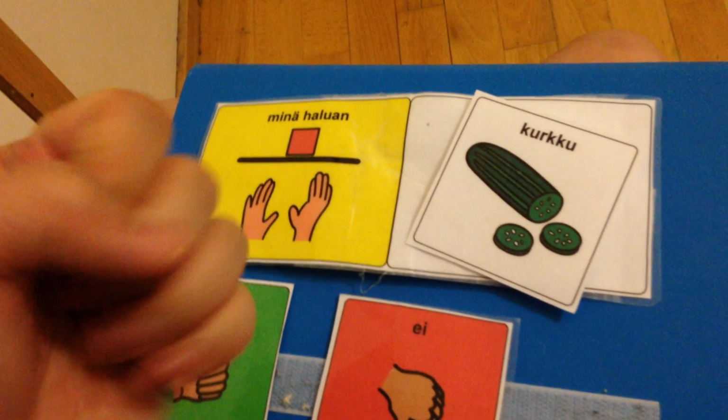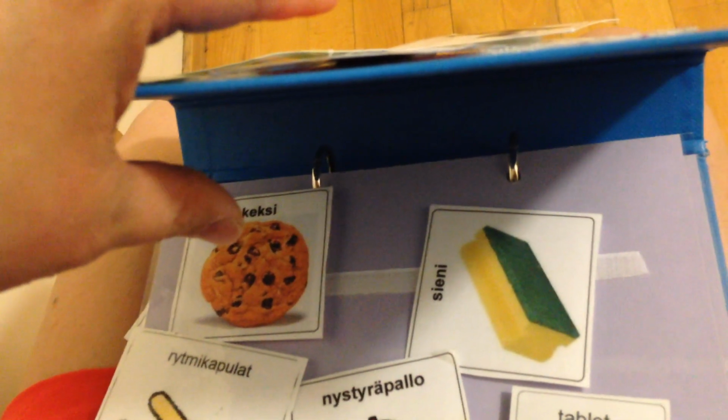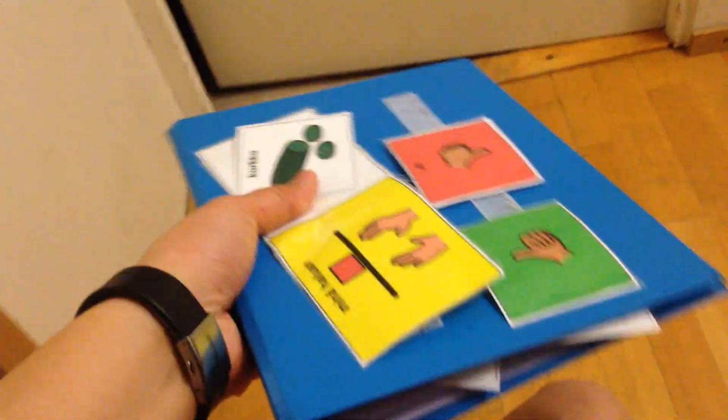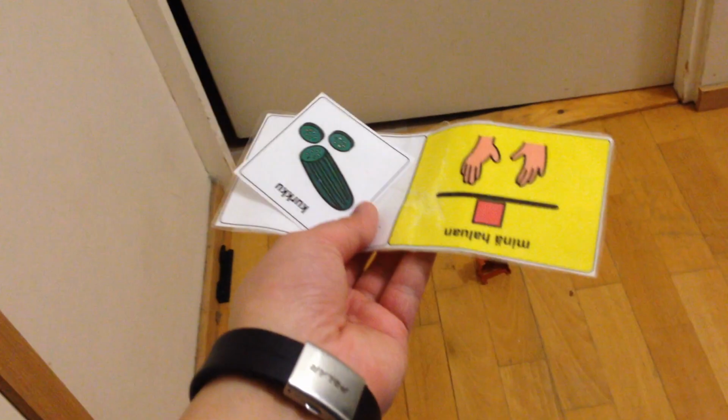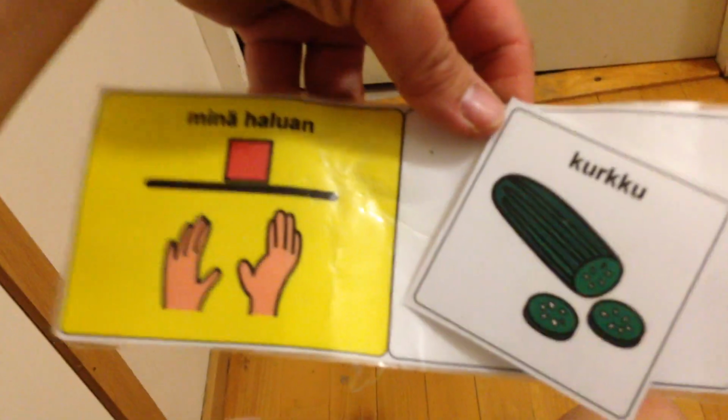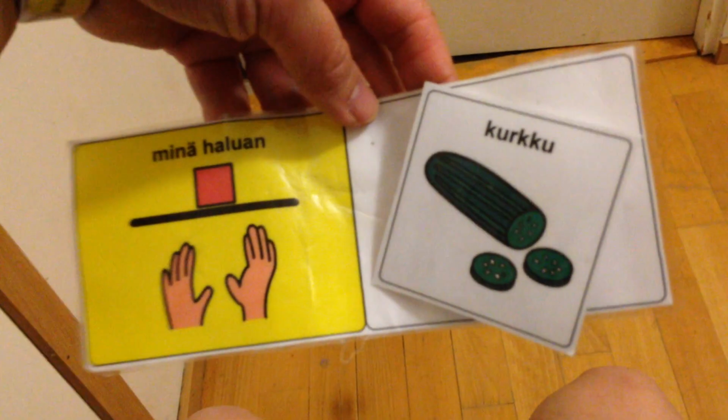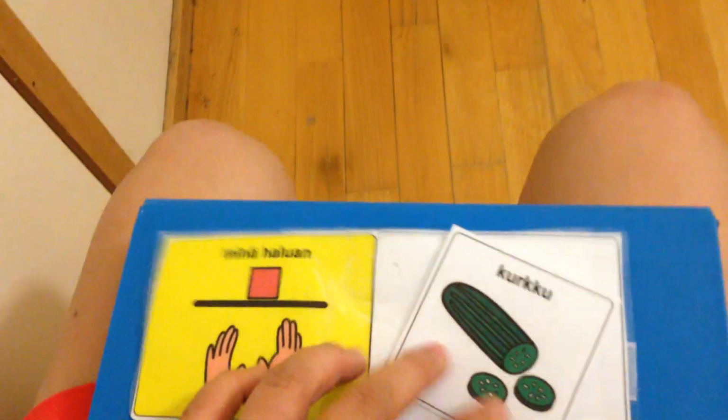When he gets determined enough with us, he does flip through, and today he used the cookie one, and he put it on there, and then the point is to either give the whole folder or to give the sentence and just give it to the adult. And then the adult would look at it and say, hey, he wants cucumber, great. And then, of course, immediately reward with whatever they had asked for.